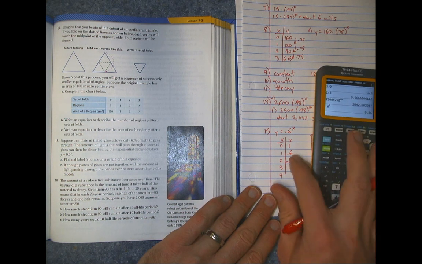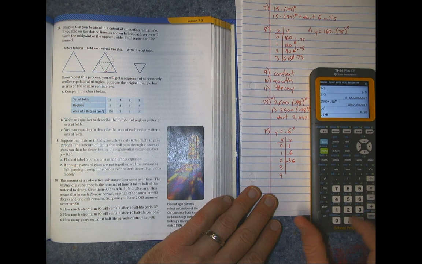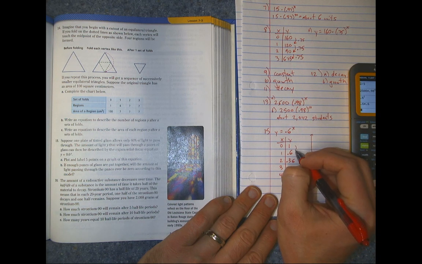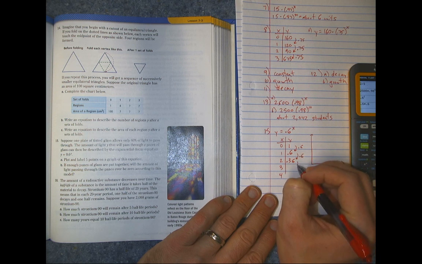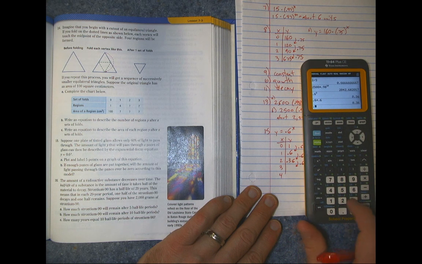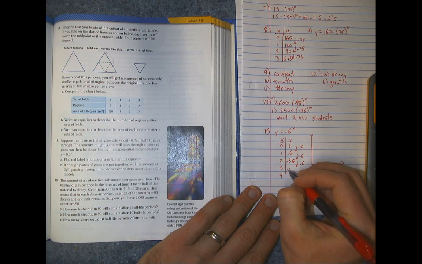But what's actually happening is I took 0.6 where I was at, and then I took 60% of that. So what I'm doing is multiplying each one by 0.6. So if I was going one at a time, you just take each one and multiply by 0.6. So I would take 0.36 times 0.6. 60% of 0.36 is going to be 0.216.